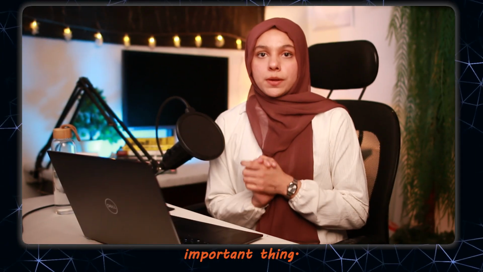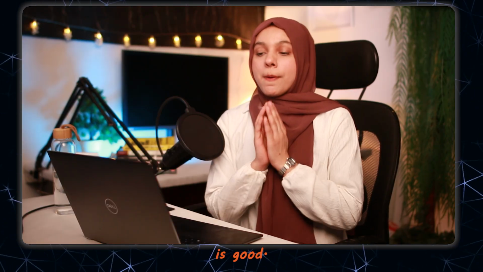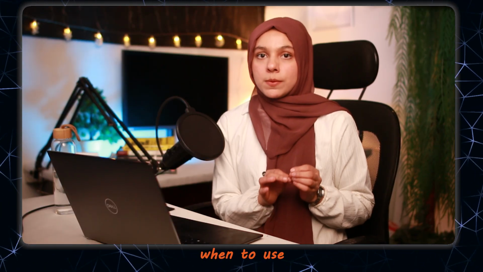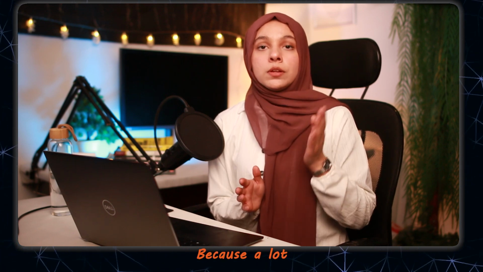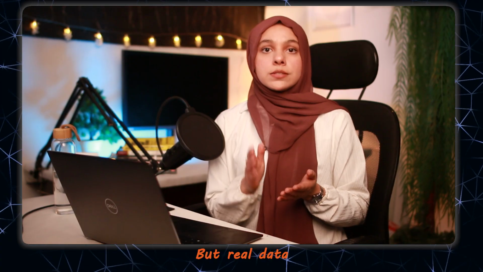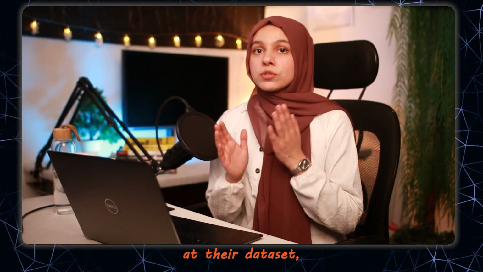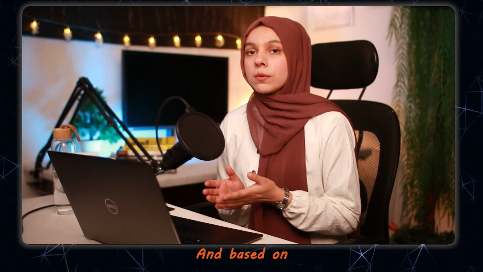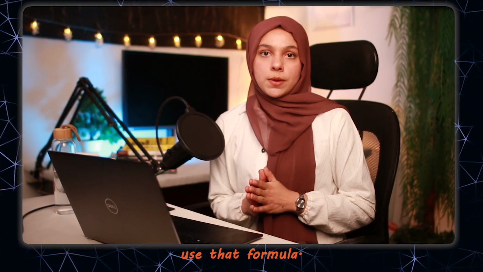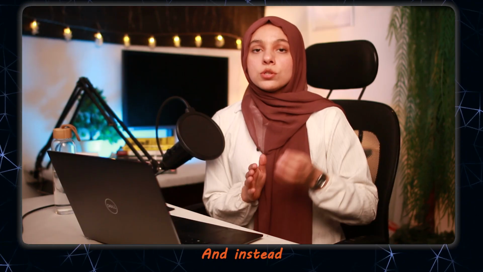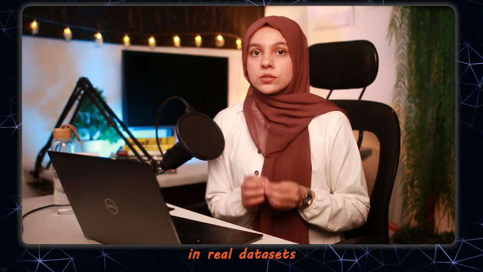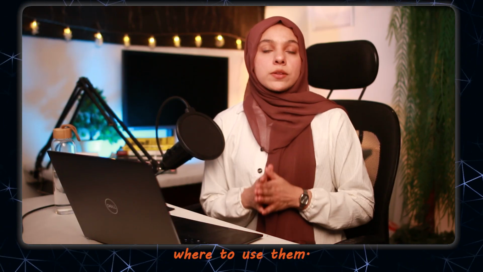Now, one important thing: knowing formulas is good, but knowing when to use these formulas is what makes you a data analyst. This is the difference, because a lot of people can memorize these formulas and use them. But real data analysts look at their data set, understand their problems, and based on those problems, they know which formula they should use. So my advice to you is do not memorize formulas. Instead, you should use them in real data sets and know exactly where to use them. This is where the progress will happen.